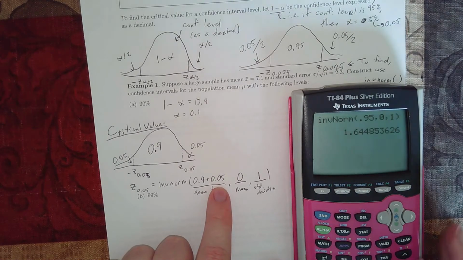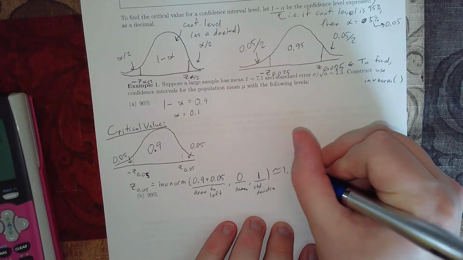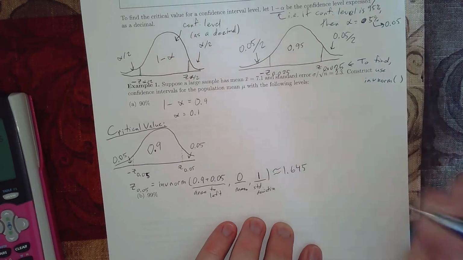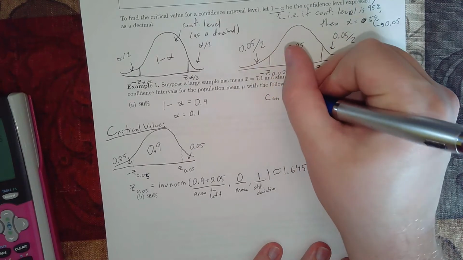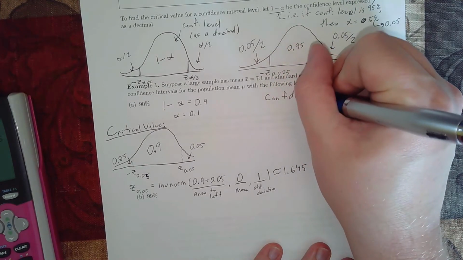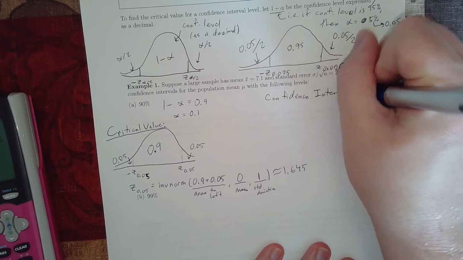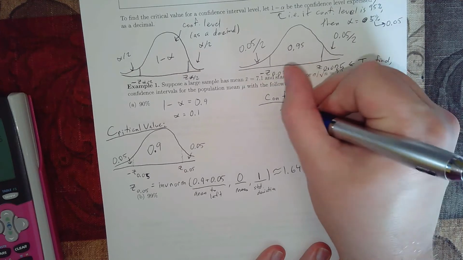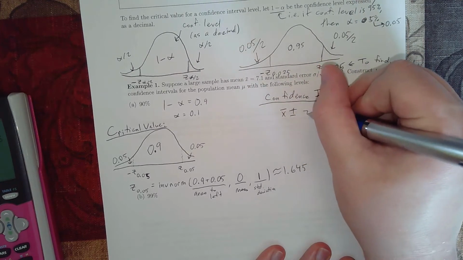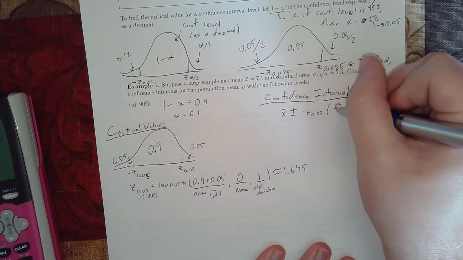When we hit enter, we get roughly 1.645. Then our confidence interval, when we go to construct that, will be x bar plus or minus this z-score we just found times our standard error.